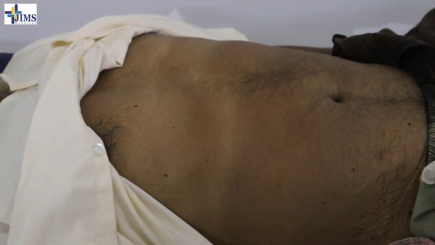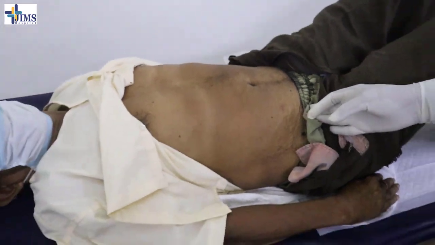Your history part is most important, and you have to write the history according to the points. What is the site, what is the type, what is the aggravating factor, what is the relieving factor, what is the movement factor, whether vomiting and fever are associated with pain or not, and whether patient also notices any lump along with pain. And that is also explained in the last class.